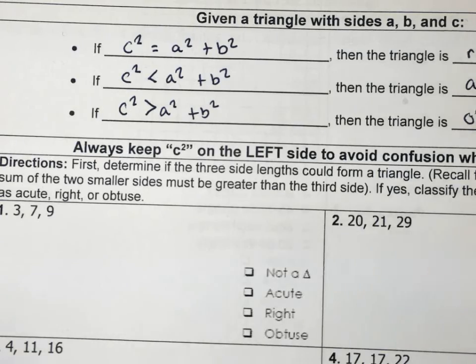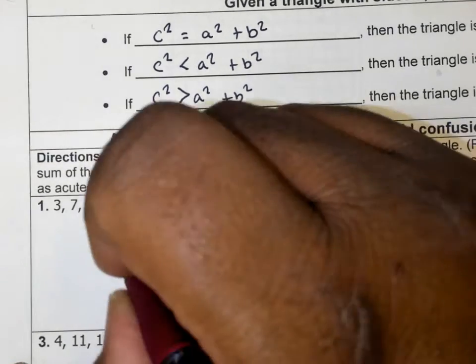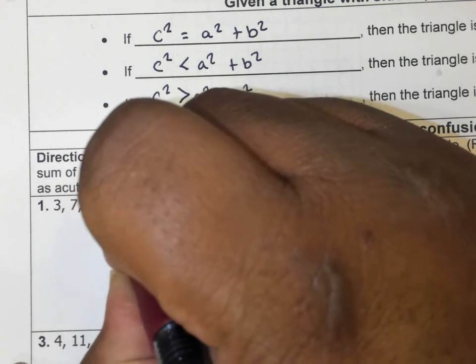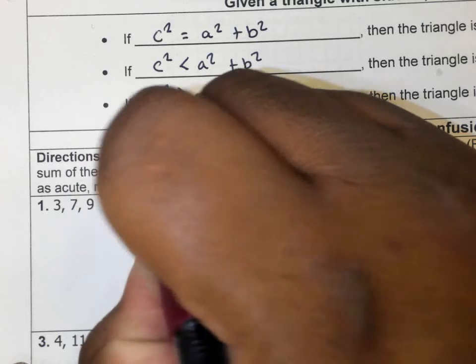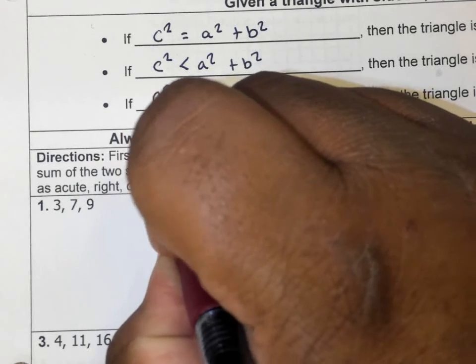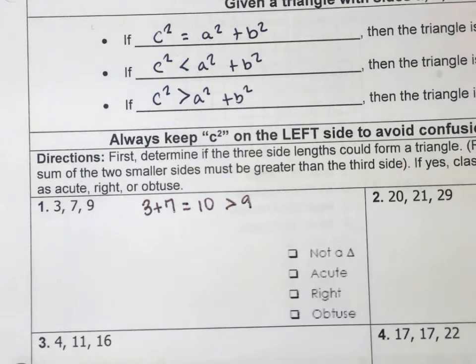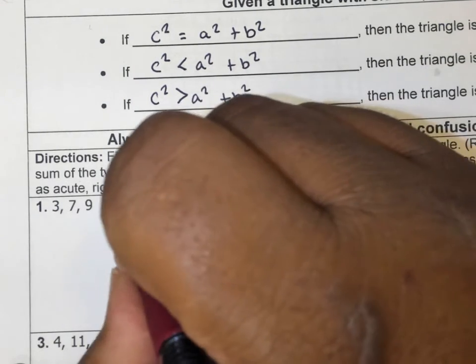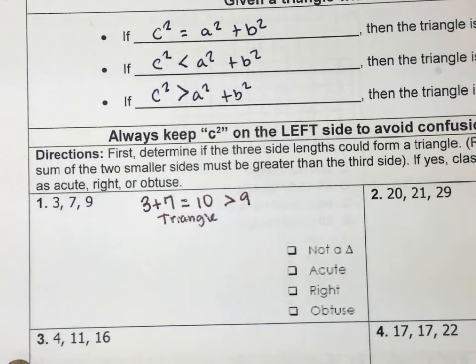So I'm doing number one with you. First thing I want to check is to make sure that this is a triangle. I'm going to do my two smaller sides, which is 3 plus 7. That equals 10. In this case, 10 is greater than 9. So for me, this is a triangle. It does qualify as a triangle. If that's the case, I'm going to check and see what kind of triangle it is by using the stuff up top.